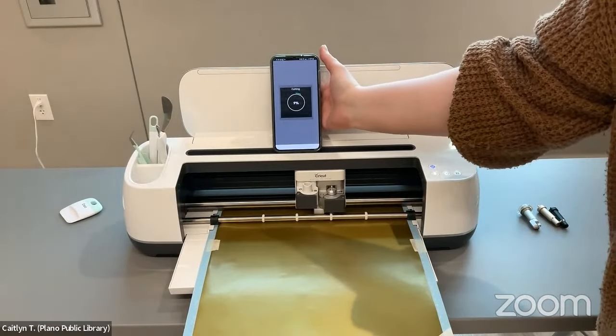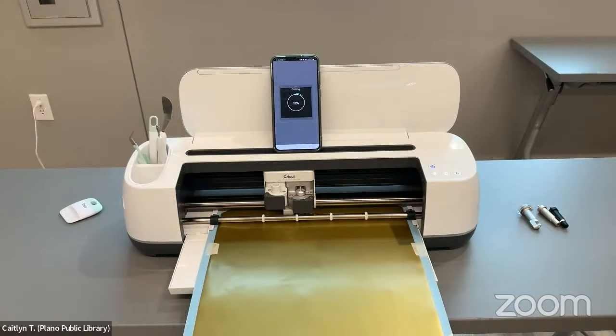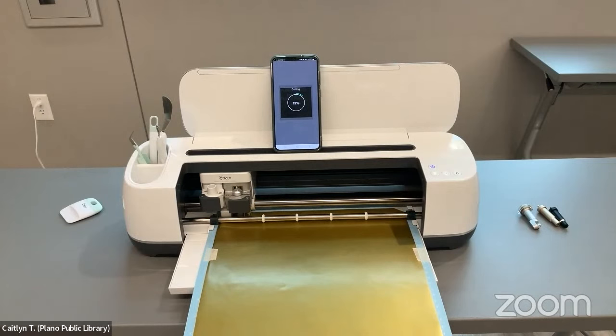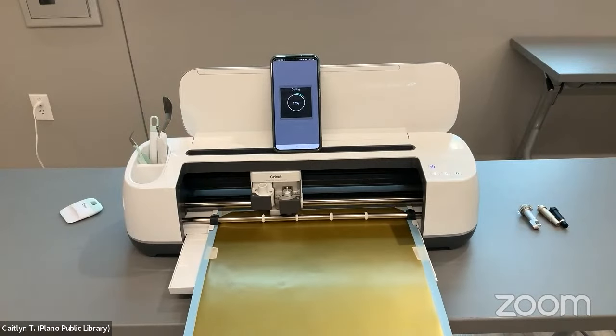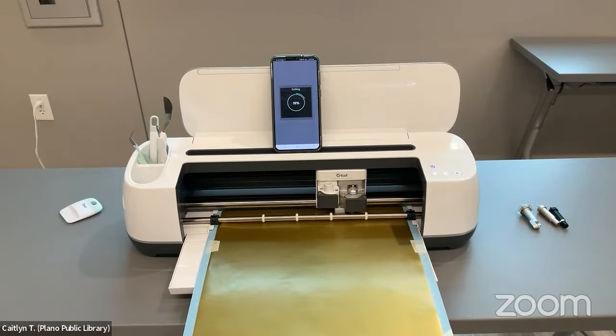And I have this on a mobile device, so you can see the process. It'll tell you incrementally the percentage of how far into the process of cutting it is. So what it's cutting is just a standard vinyl, so I didn't have to mirror my design.